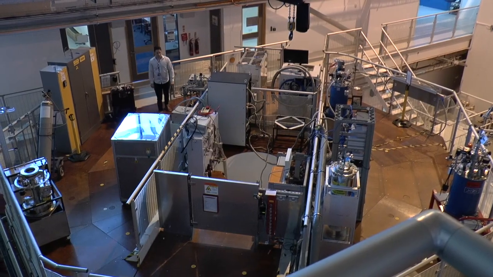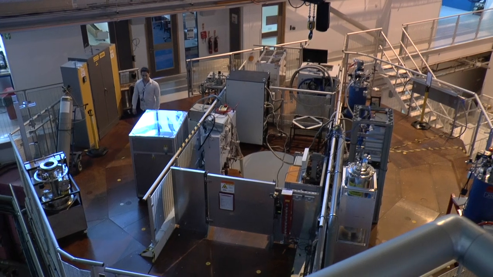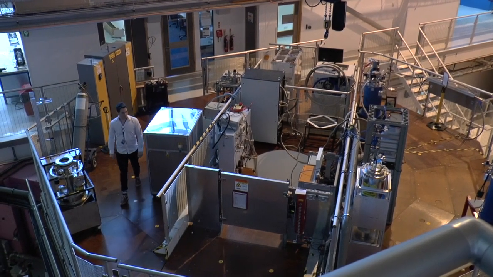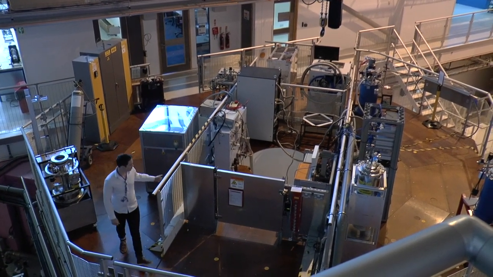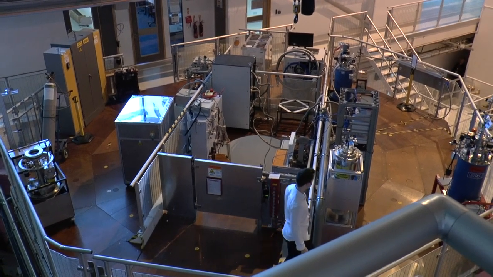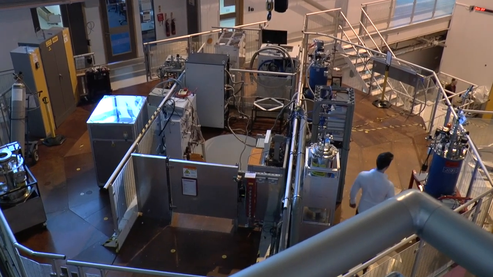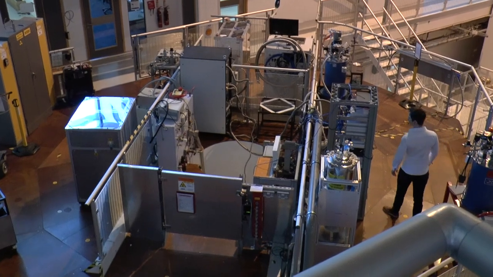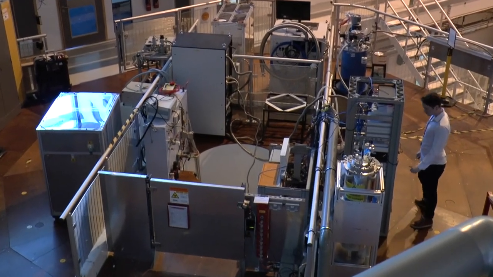This is the WISH instrument, which is a neutron diffractometer. Neutron diffraction is used for looking at the structure of crystals, so the arrangement of the atoms in the material, the geometry and the spatial relationships between the atoms. Understanding this is really important because there's a really intimate link between the distance and geometry of the atoms in a crystal and the properties that that crystal will have.